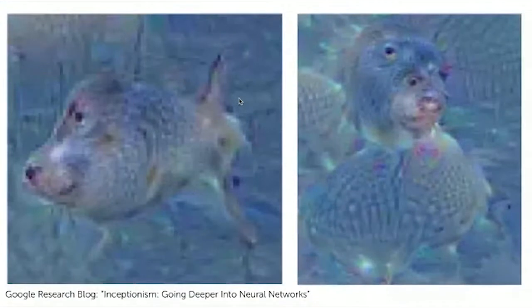Right? And this is pretty cool. This is definitely a new aesthetic. This is quite different from previous machine-generated art. And as you can see, it's actually coming up with some pretty crazy, thought-provoking, interesting things. So if you don't know about this project, do go look it up. It's called Inceptionism.